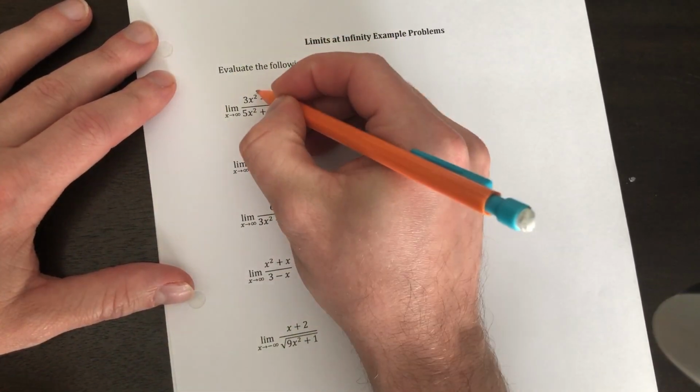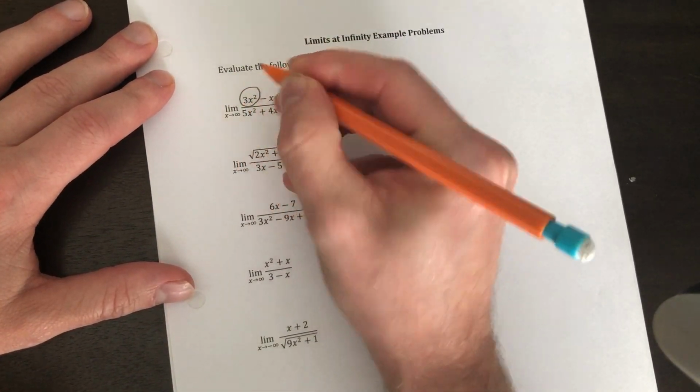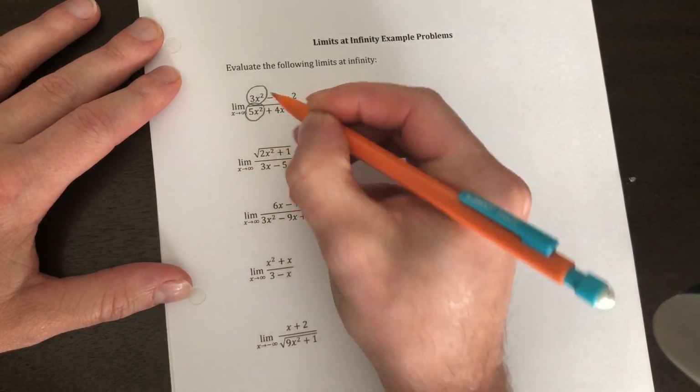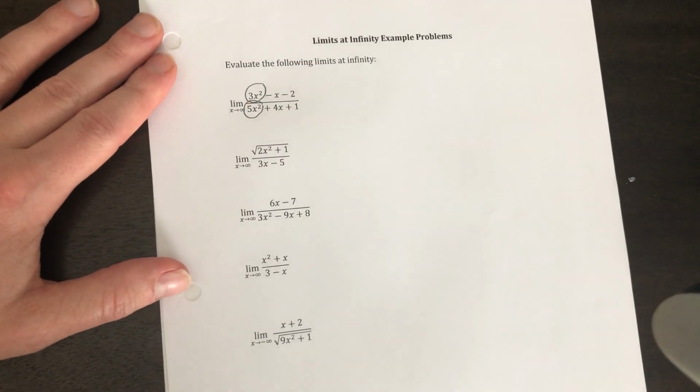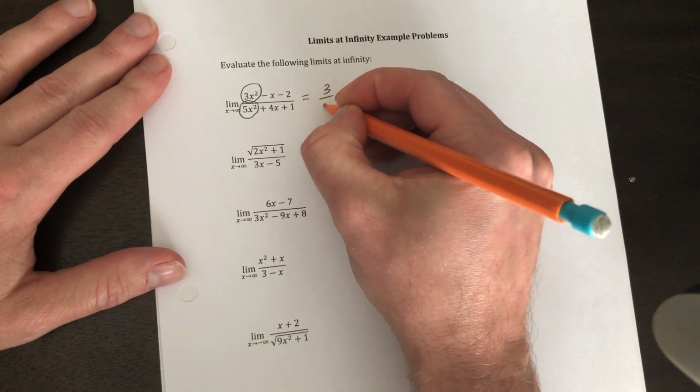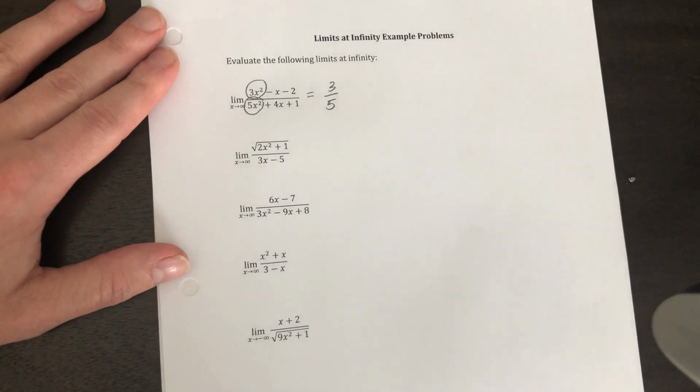So the highest power on top is 3x squared. Highest power on bottom is going to be 5x squared. Since they're the same degree, we're going to divide the leading coefficients. So this thing is going to approach 3/5.